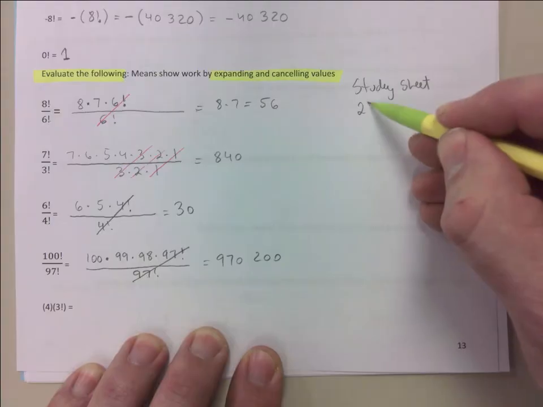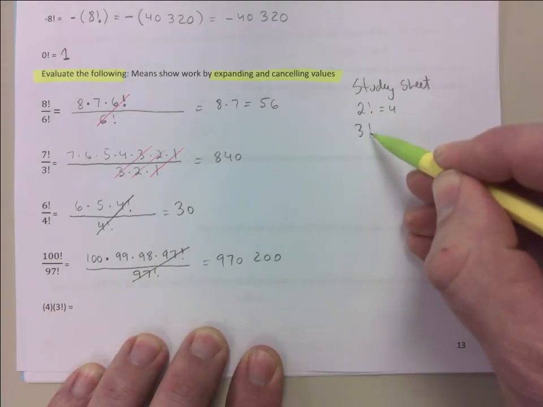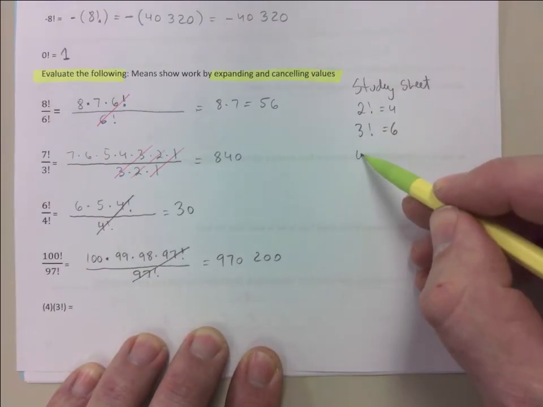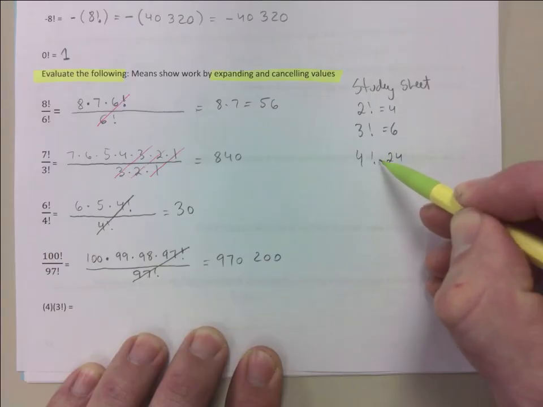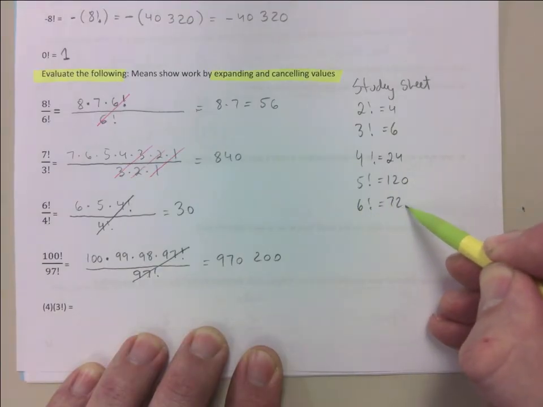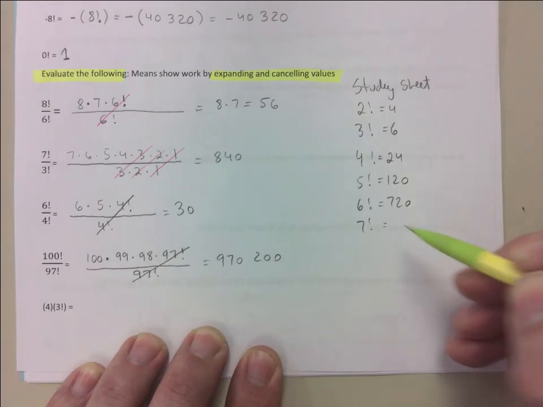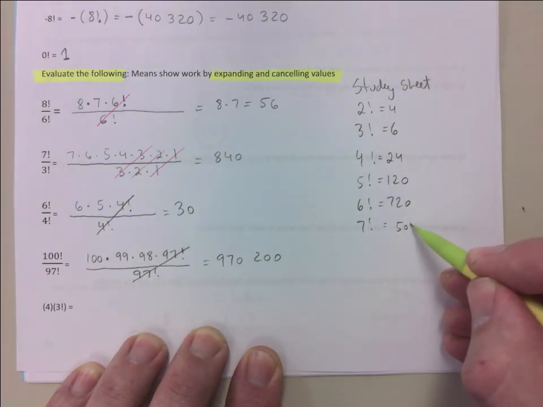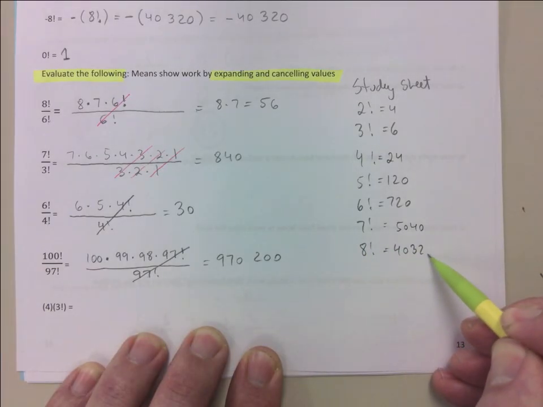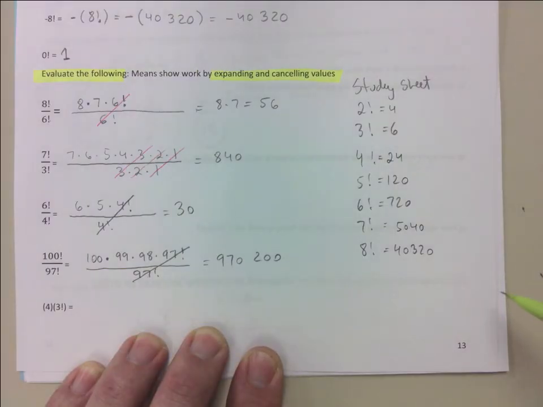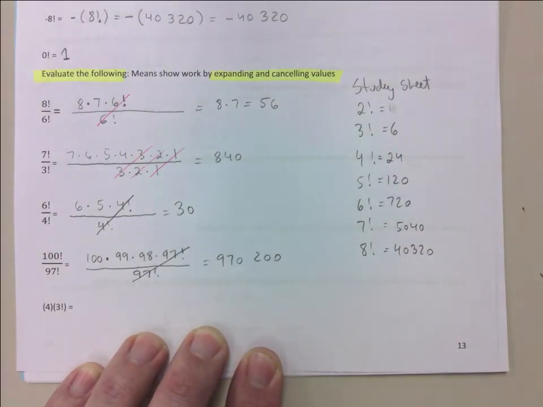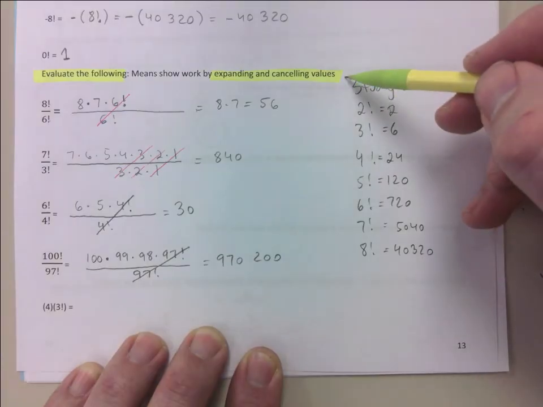We're gonna have 2 factorial is 4, 3 factorial is 6, 4 factorial is 24, 5 factorial is 120, 6 factorial is 720, 7 factorial is 5,040, 8 factorial is 40,320. Oh yeah, sorry. 2 factorial is 2. Thank you.